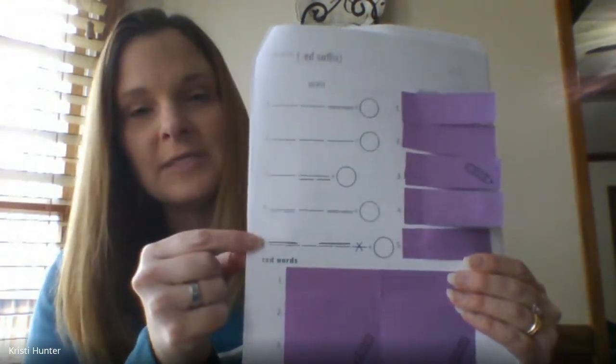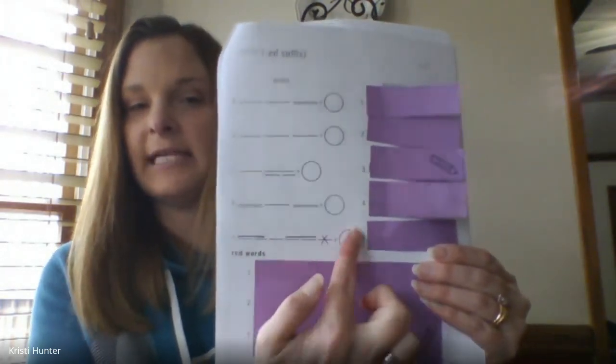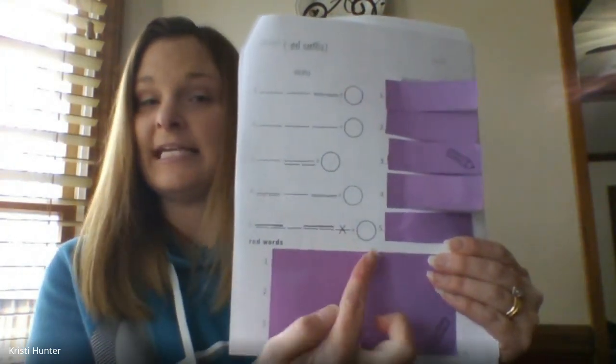And on the last one down here, we're going to have a blend for the first sound. We're going to have 1 middle sound, and then we're going to have a blend for the end sound. And notice I put an X right before this ED circle, and I put this X here because we're not going to write a sound on it. That's for a longer word that wouldn't end with ED making a t sound. Right? Go ahead and make those corrections on your paper. And then grab your crayon, and we're going to get started.